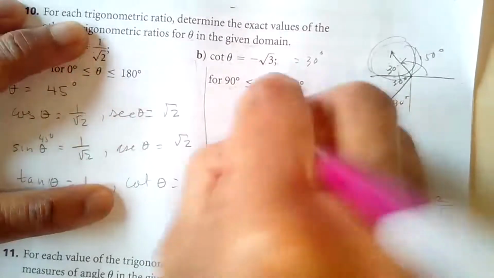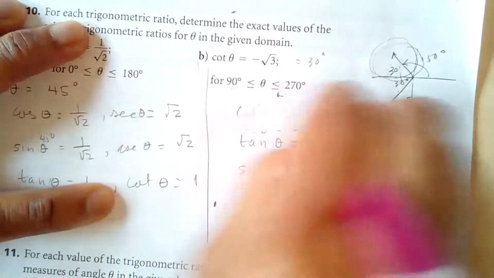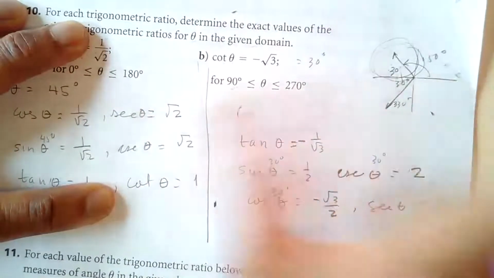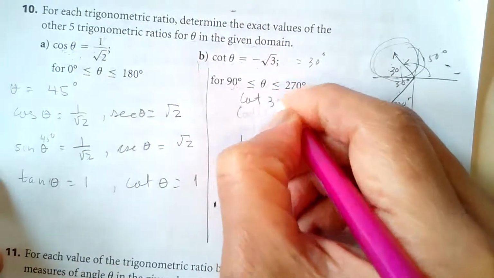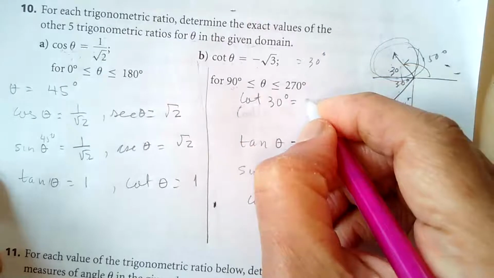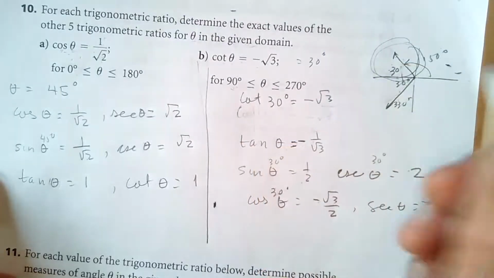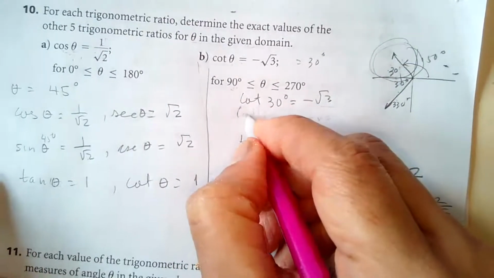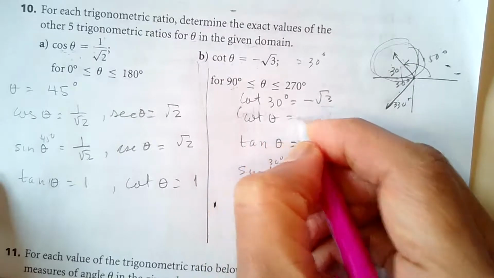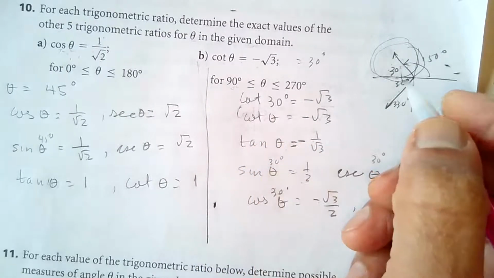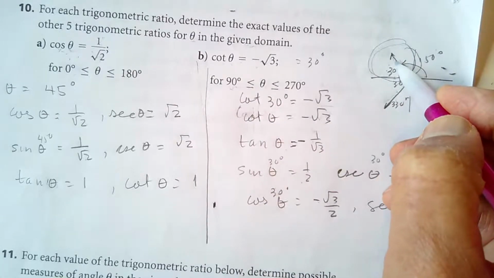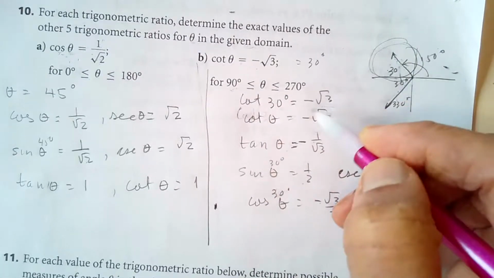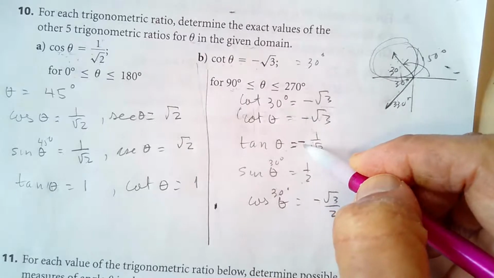So let's rewrite this a little bit clearer. So cotan of 30 degrees is equal to negative √3. So we can say cot theta is negative √3. Now, since we are working in quadrant 2, cotangent is negative as well as tangent is negative.